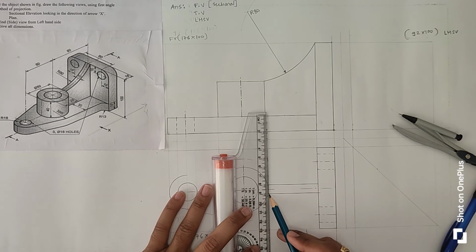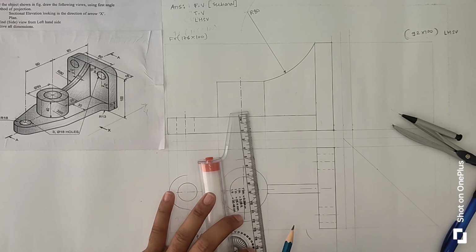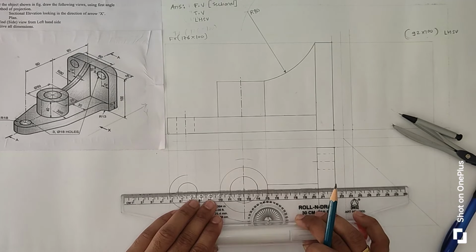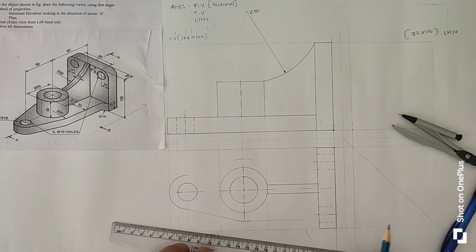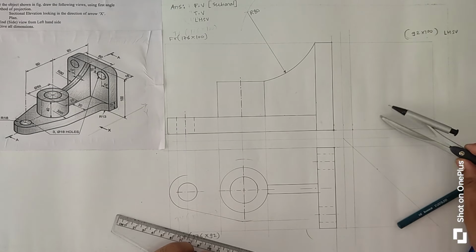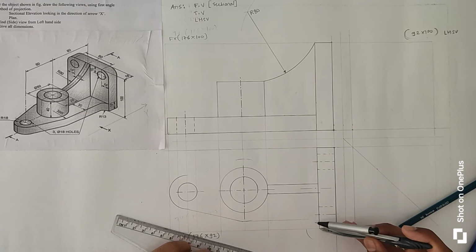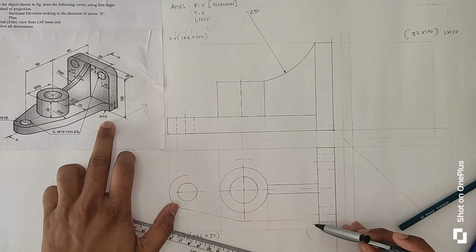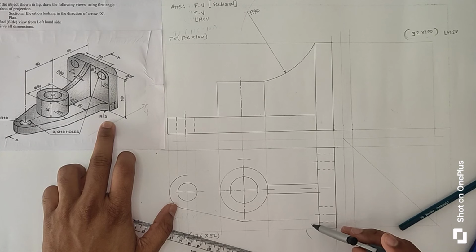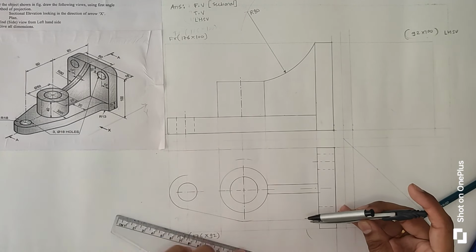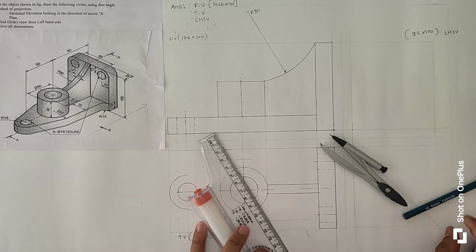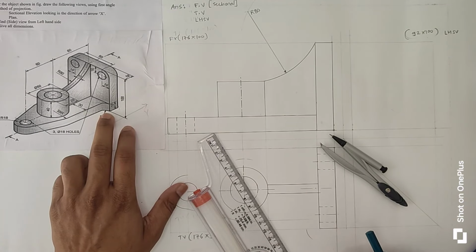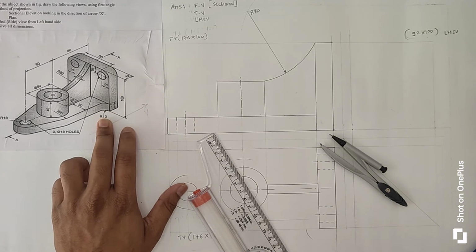So from this face 30 mm, and draw a horizontal faint line. Then from this point we have taken 13 mm radius, so this radius is 13 mm, right?